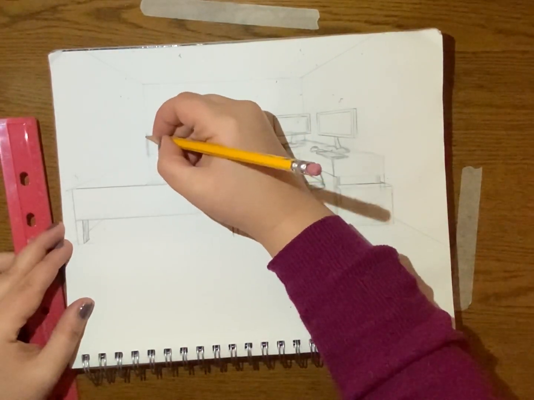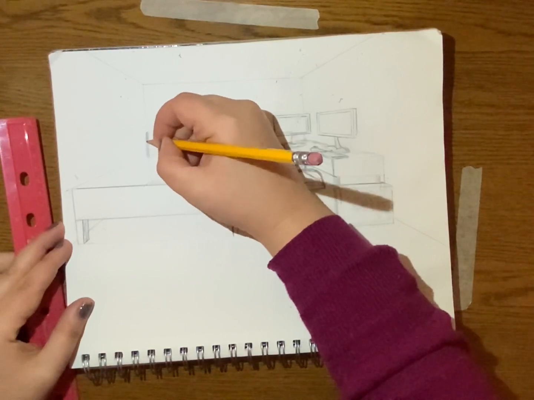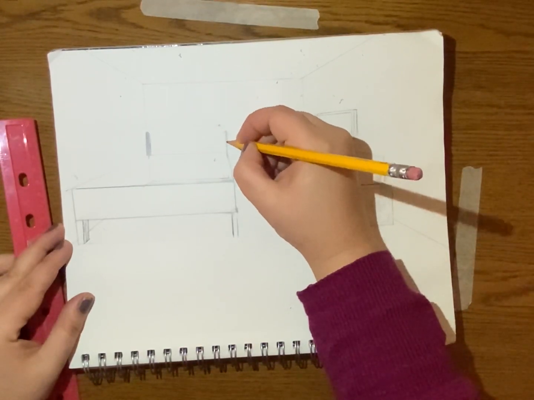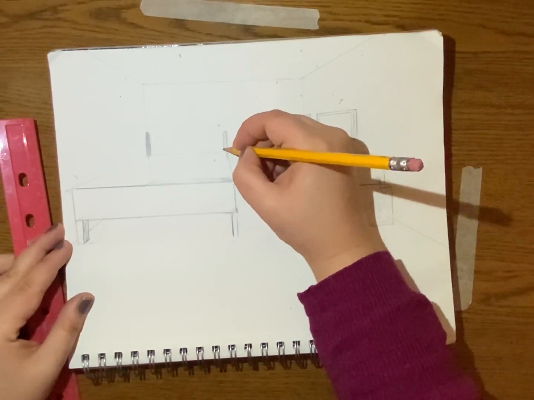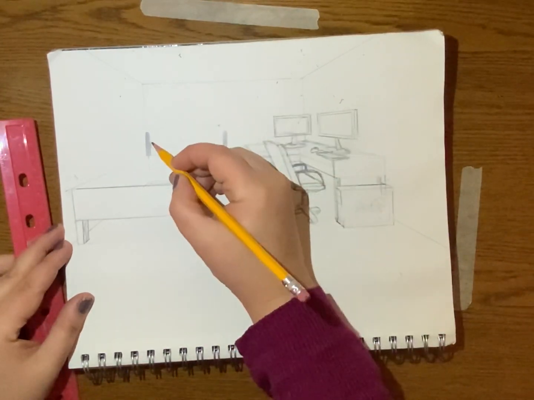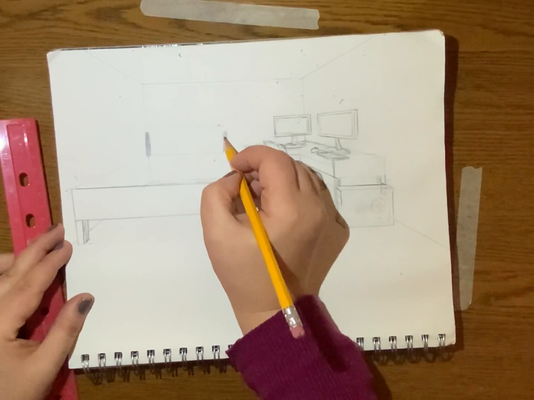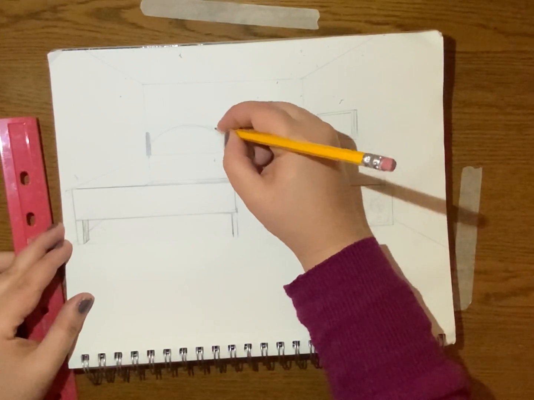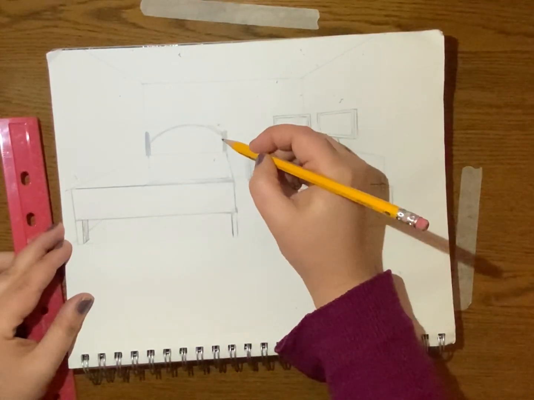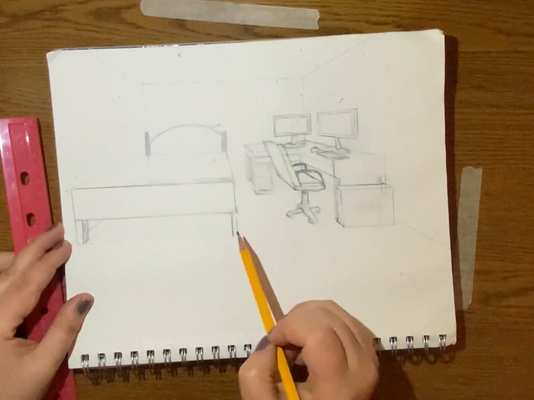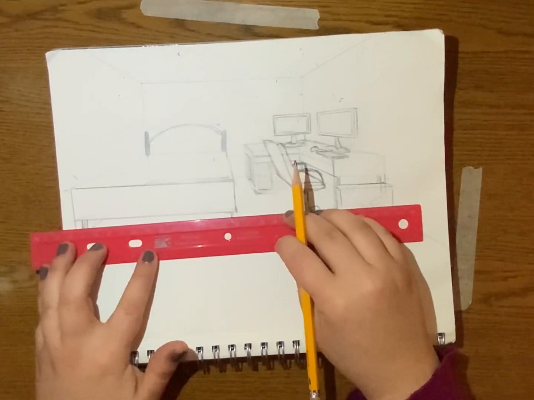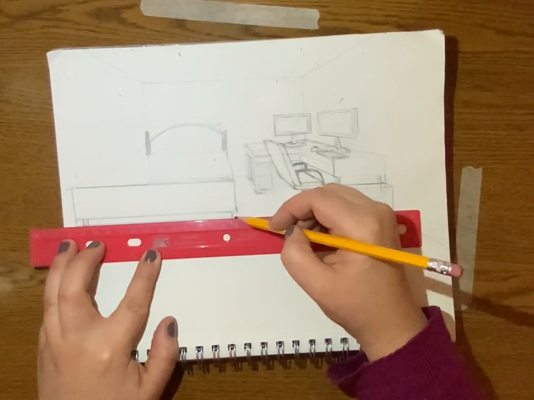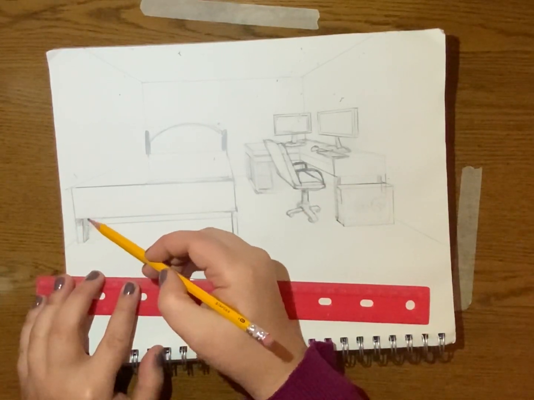Now I'm going to thicken up the posts of the bed. Kind of give them a little bit of decorative round edge, just kind of freehand it. And create an arch at the headboard. You could have a square headboard if you wanted to, but I just wanted a little bit of an arch. I want to show where the bed frame is holding the mattress across here. Shade that in some.